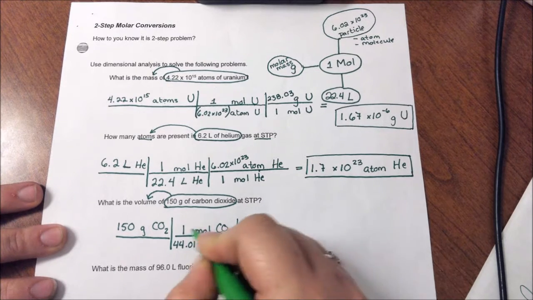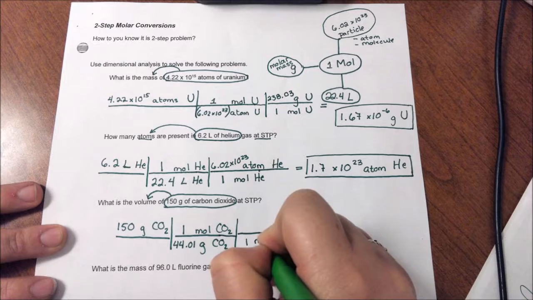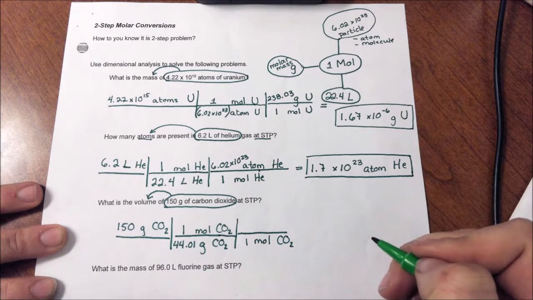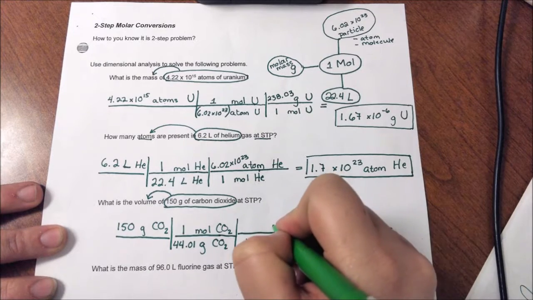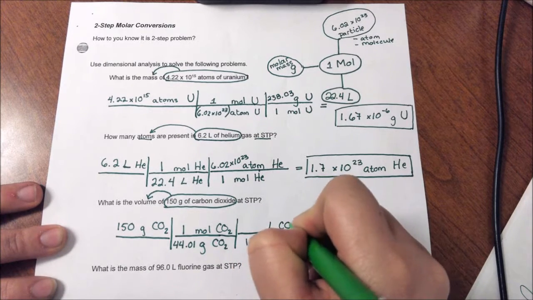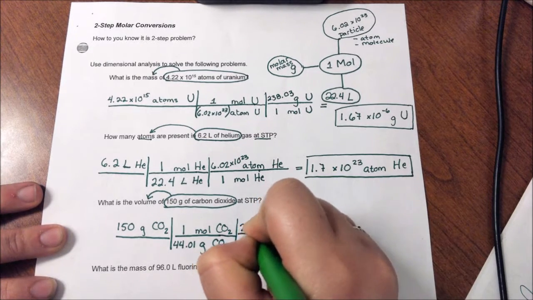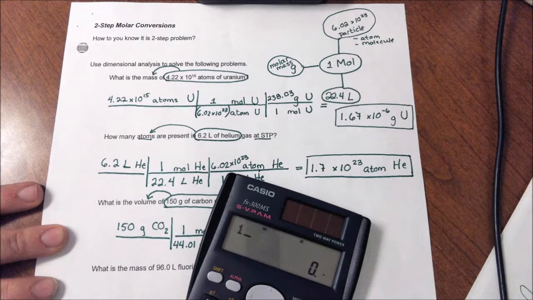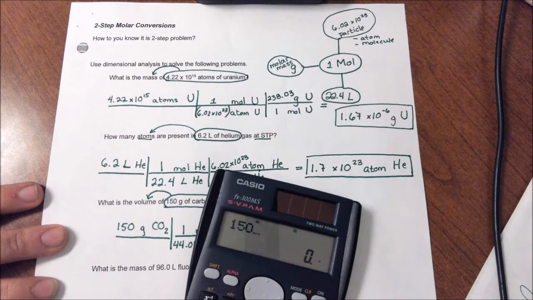So I'm going to bring mole down, 1 mole of CO2. And up top, I'm going to bring liter of CO2. And I'm going to put 22.4 in front. So now I'm going to have 150 times 1 times 22.4. And I'm going to divide that by 44.01.